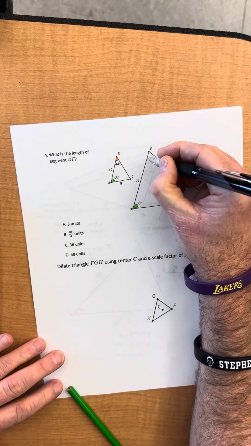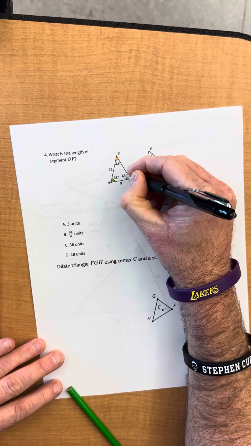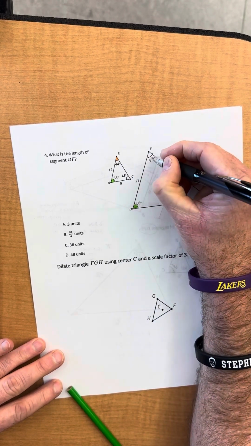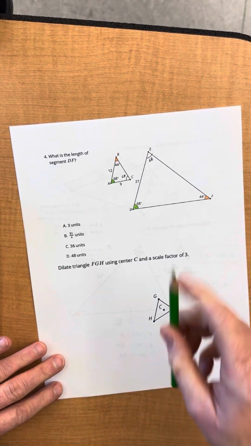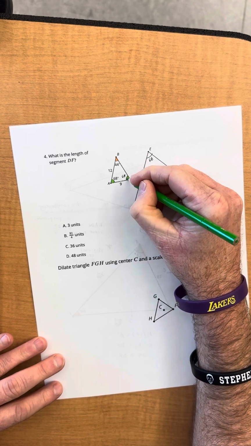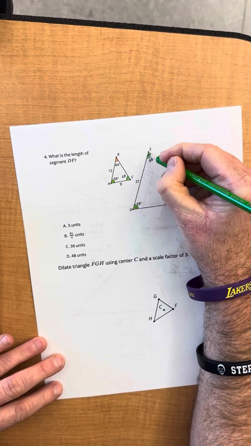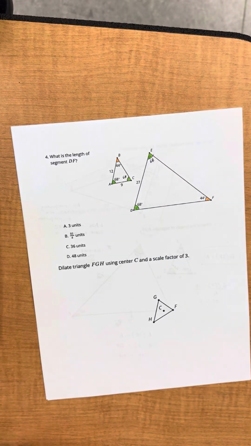Now we also know this one, again, we just did it. It's going to be 68. That's going to be 68. If you want to use green again, that'll help you. Color coding is so easy.